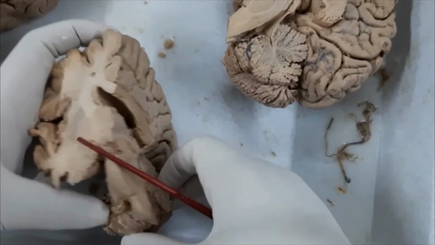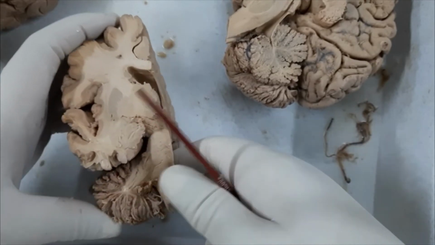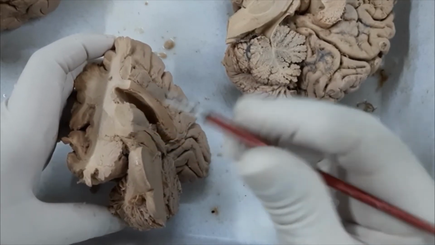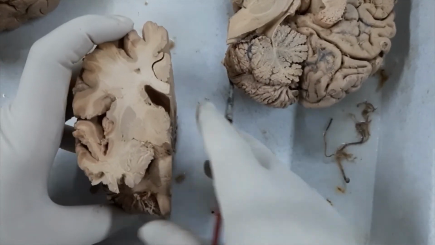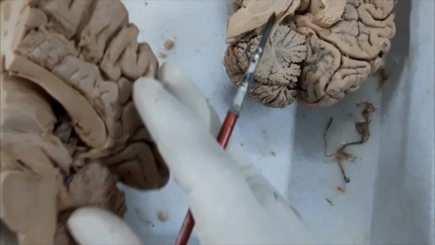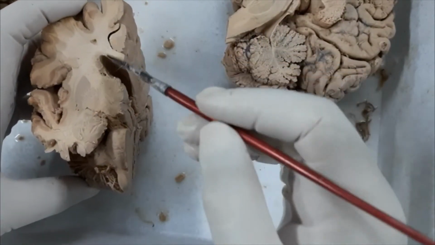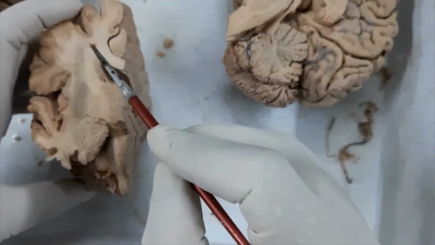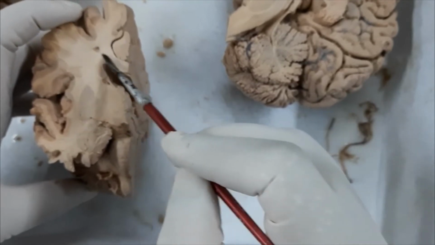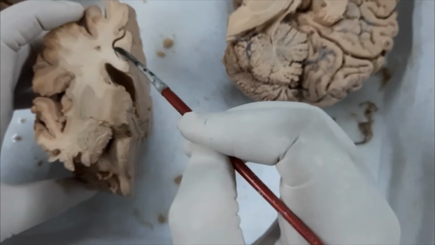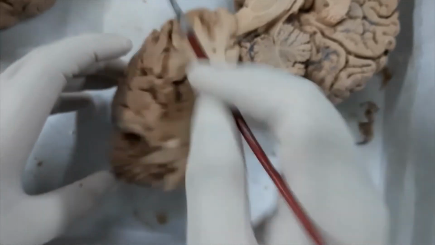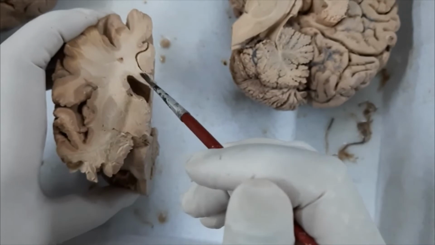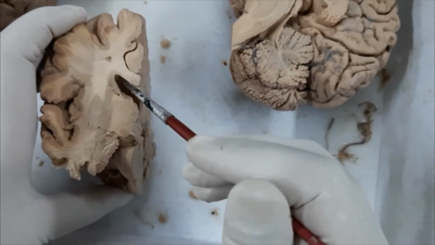This is the same pons, the medulla, the cerebellum, and these are the cerebral peduncles. This section is passing just in front of the cerebral peduncle. What you see here is the corpus callosum. I said that the corpus callosum consists of fibers which connect the cerebral cortex of the right and left cerebral hemisphere. So this is the corpus callosum cut transversely in the coronal section.